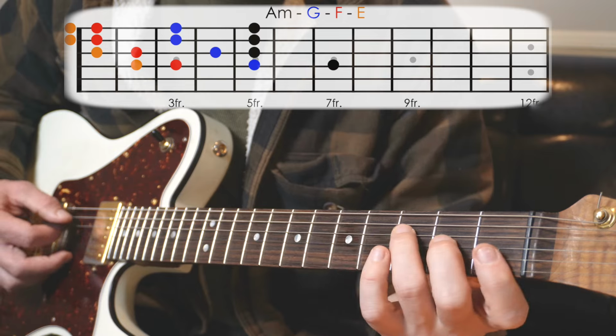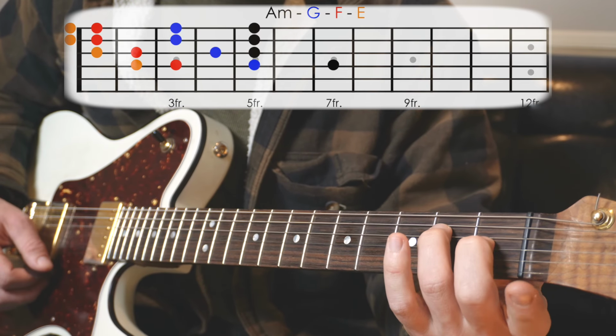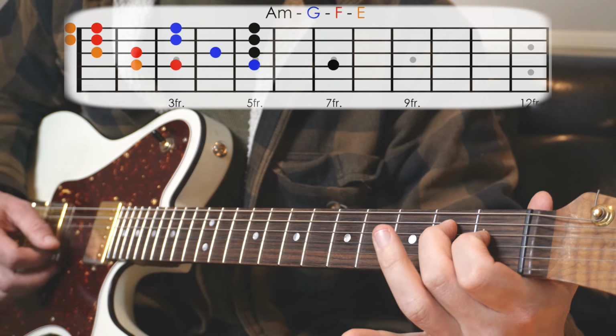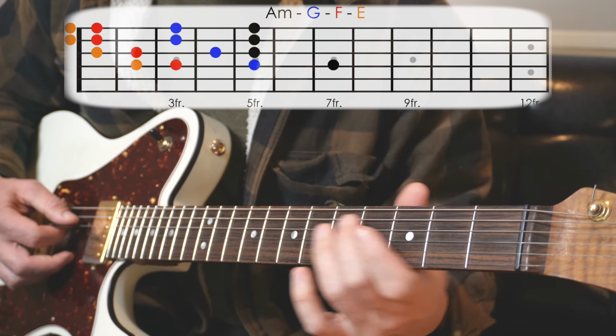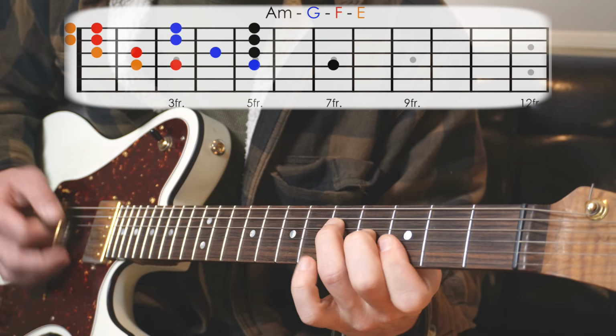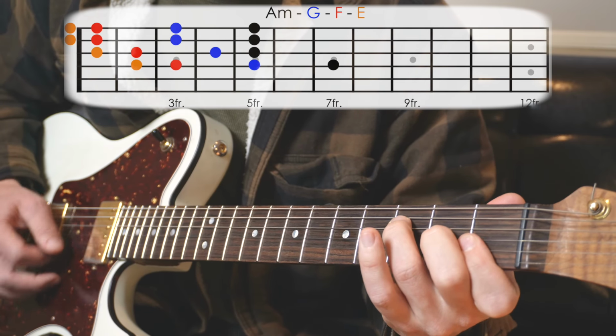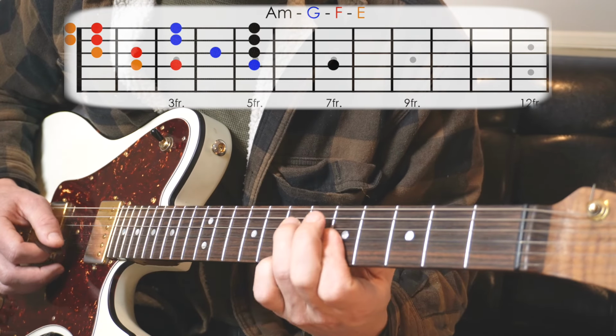And then I can just move this down for an F chord, and then I can move it down one more time for an E chord using the first 2 open strings. So here's way number 1 to play it, is just like this. That's a great way to do it, very basic.